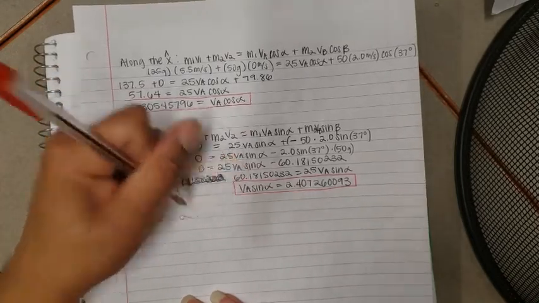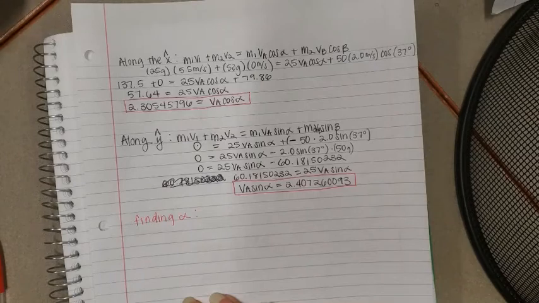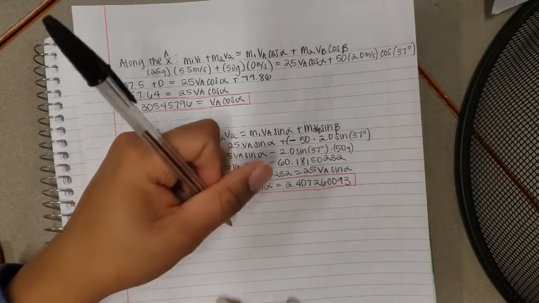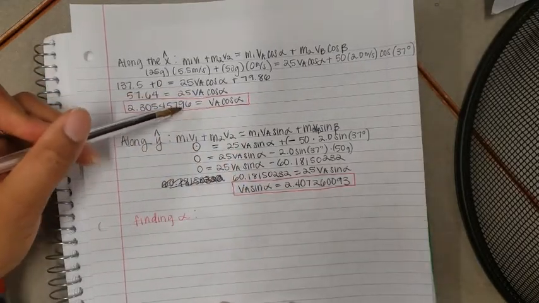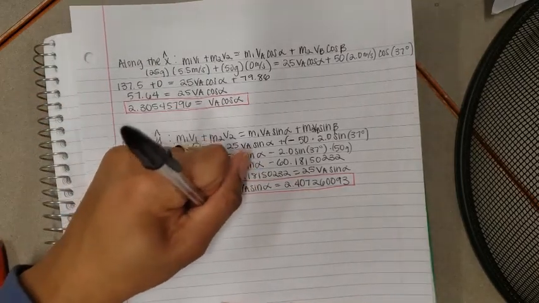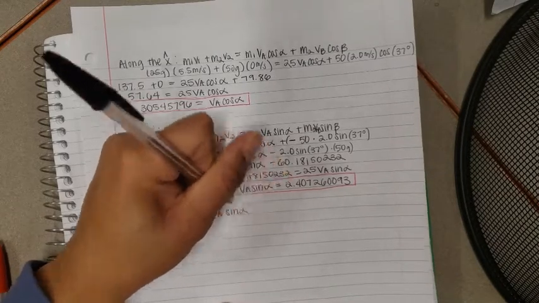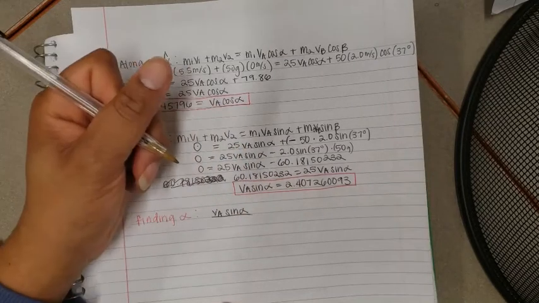Now that we've plugged all the values into the equation and gotten a value for each of the components, we're going to divide the velocity of puck A sine alpha over the velocity of puck A cosine alpha in order for us to get tangent alpha, which we can then take the inverse tangent of in order to find the true value of alpha.